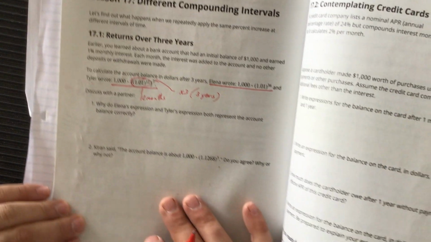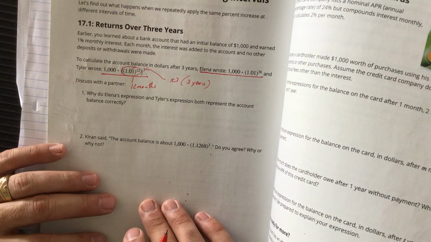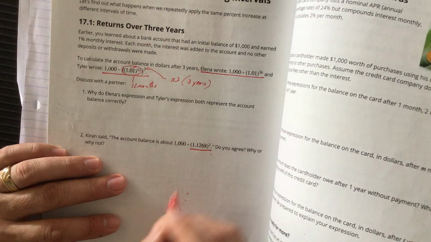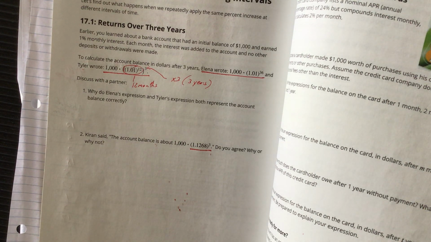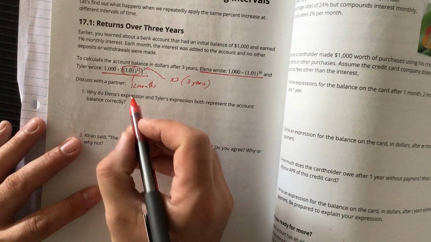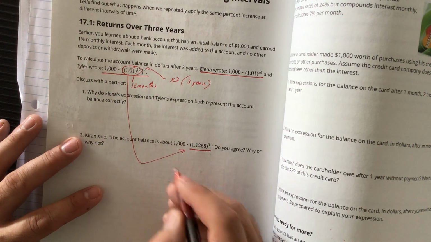Kieran comes in and says, the account balance is about... and where did those numbers come from? Obviously, I see the 1,000 in all of them, so that's the same. Where did the 1.1268 come from? That's 1.01 to the 12th power. Let's check that.